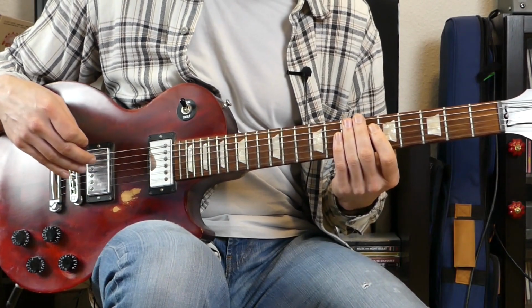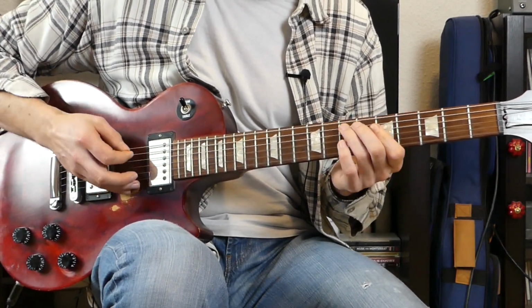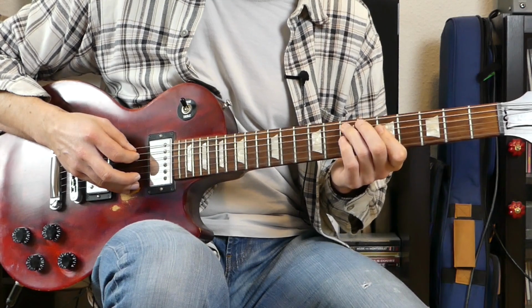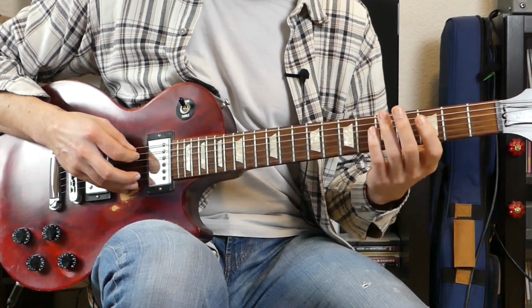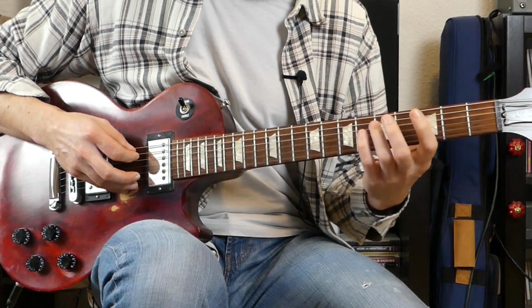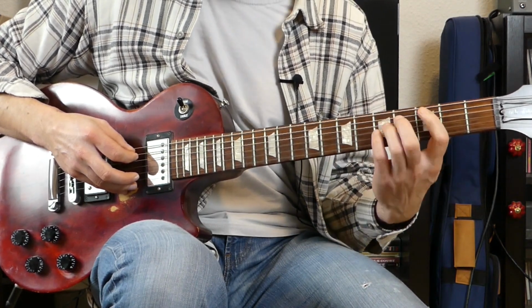Once you got that motion down, you can freely decide whether you want to simply keep strumming the chord or whether you want to embellish it with a few single note lines. Very much in the style of Jimi Hendrix and later many other guitarists who were definitely influenced by him.